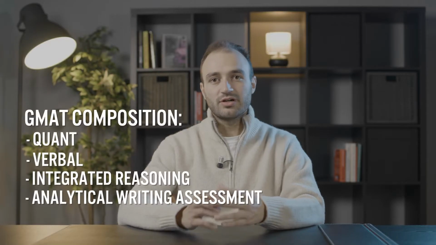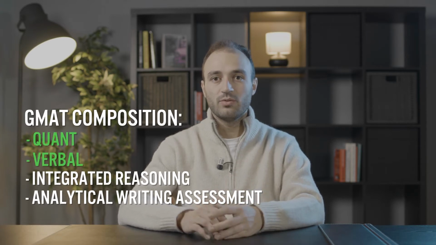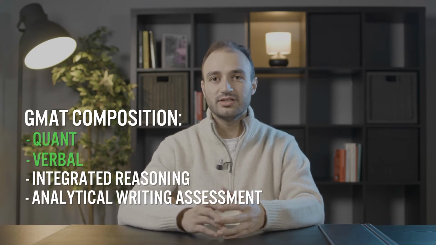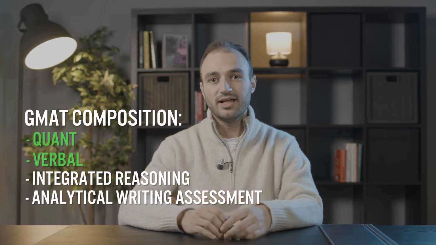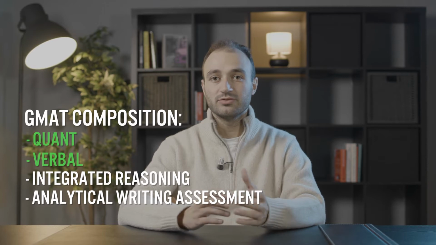When it comes to actually calculating the score for the GMAT, so the scores in the 600s, 700s that you see online and that you see on university websites, those scores are calculated based solely on the scores of quant and verbal, while the integrated reasoning is calculated with a score from 0 to 8, and the AWA, so the analytical writing assessment, is calculated with a score from 0 to 6. But they actually don't matter at the end of the day for the score that you actually present to university and then gets you in top business schools worldwide.